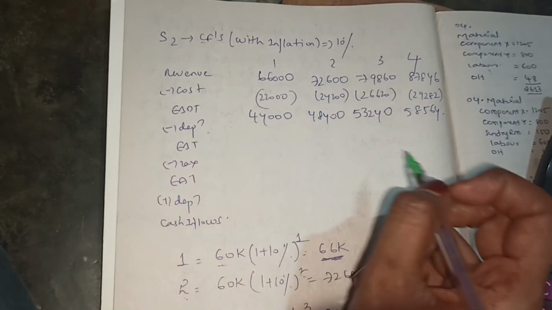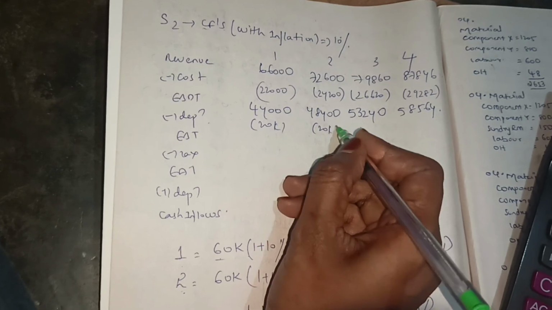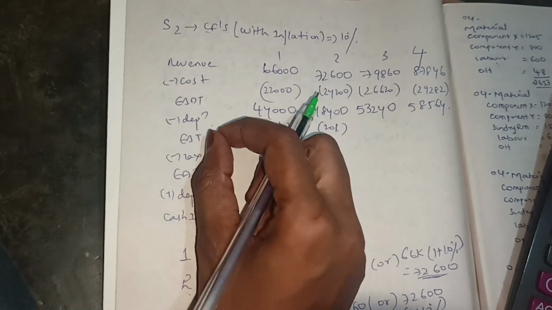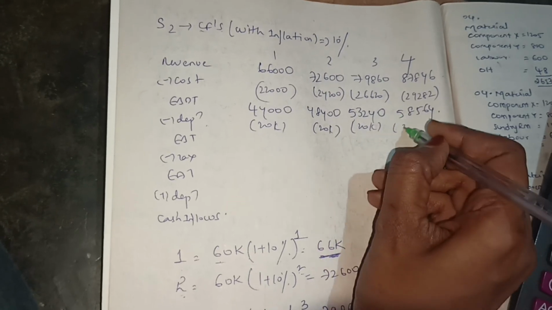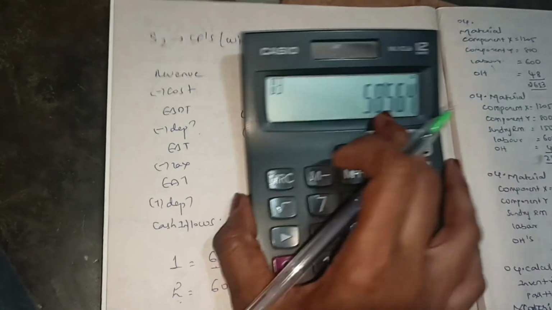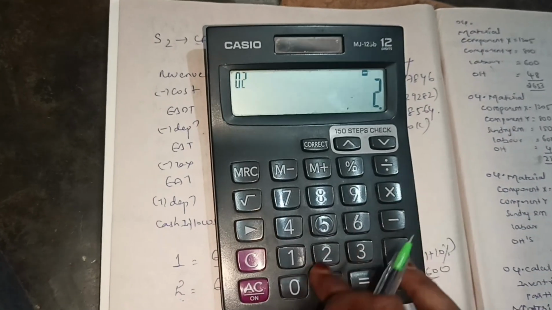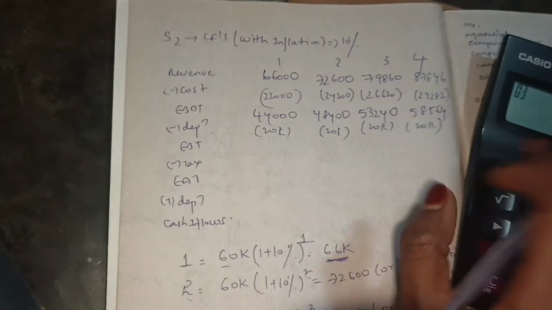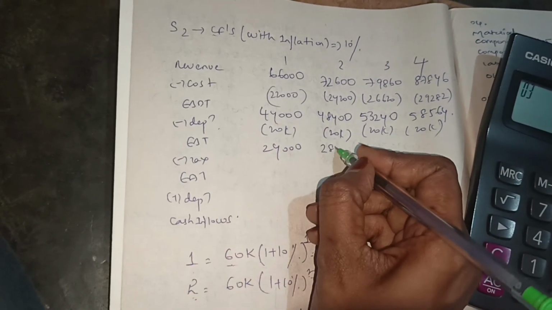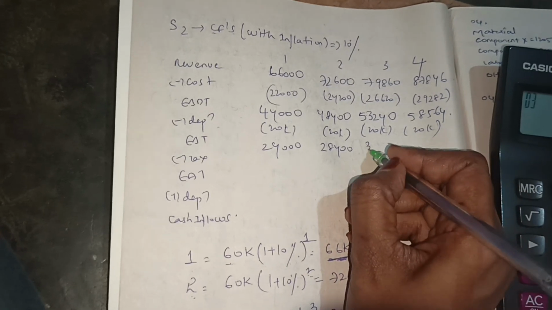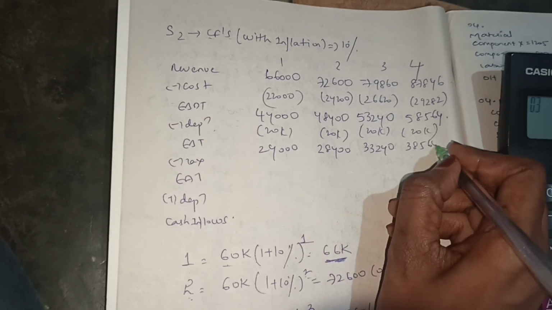Depreciation, we have already calculated depreciation. Depreciation is 20,000. Inflation is not applicable to depreciation. Please keep this in mind. So EBT will be 44,000 minus 20,000, 24,000. Here 28,400, 33,240, 38,564.